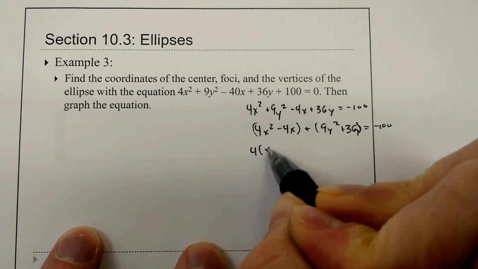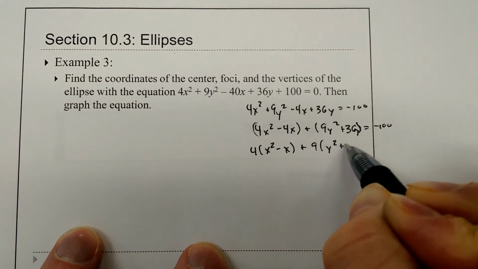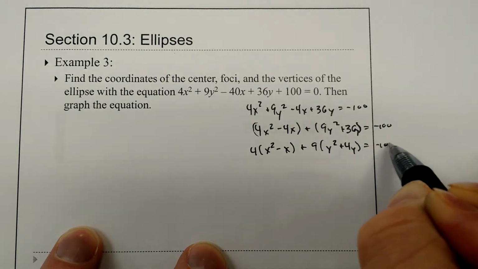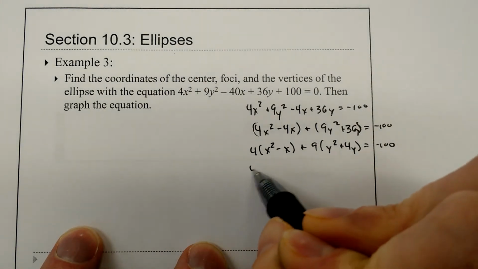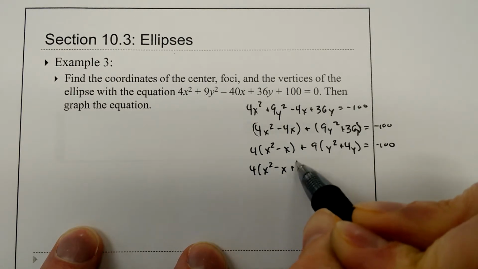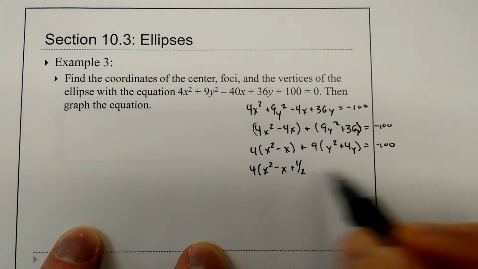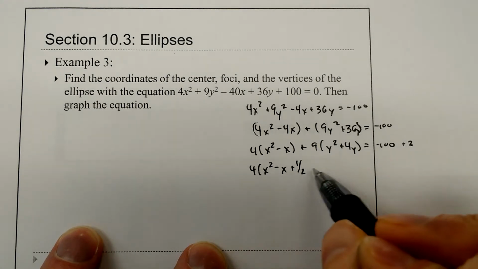Instead, you factor out the coefficient. So completing the square, plus 1/2. Now here's the thing, instead of putting a plus 1/2 over here, this is actually 4 times 1/2, so that's plus 2.